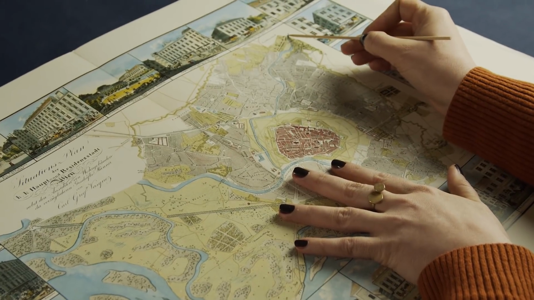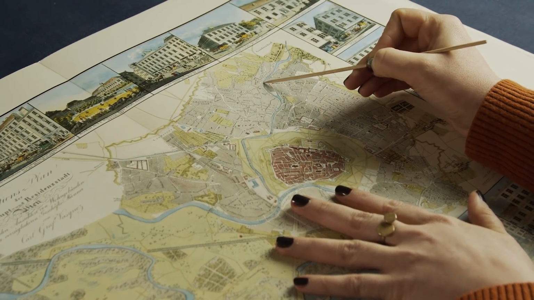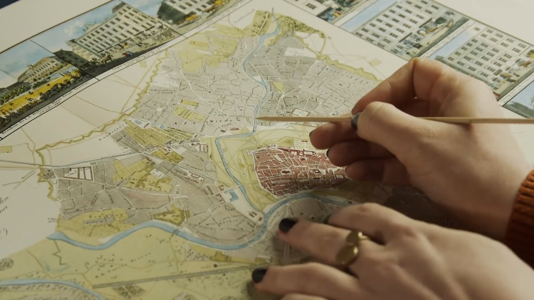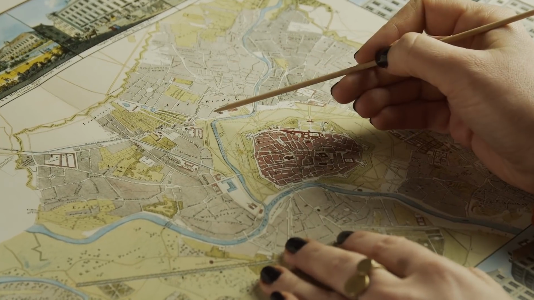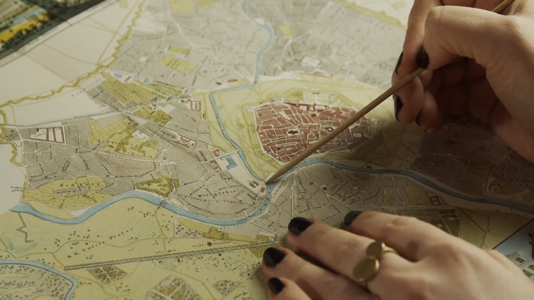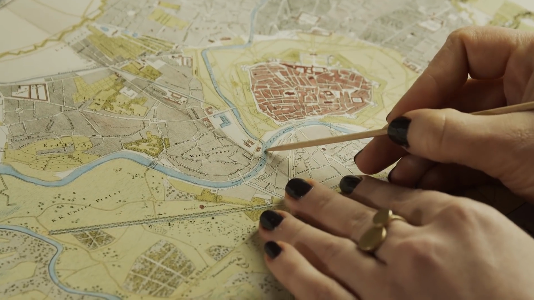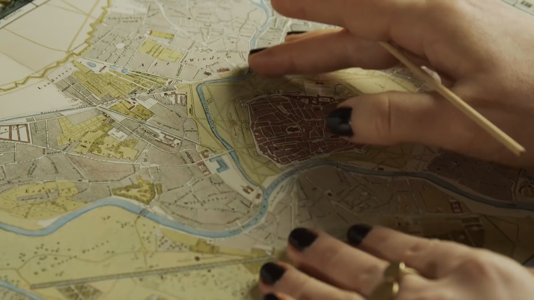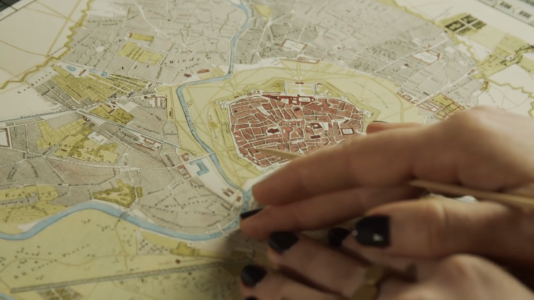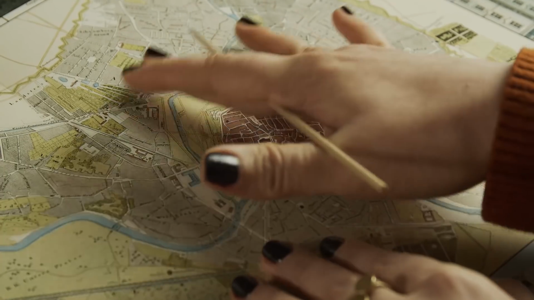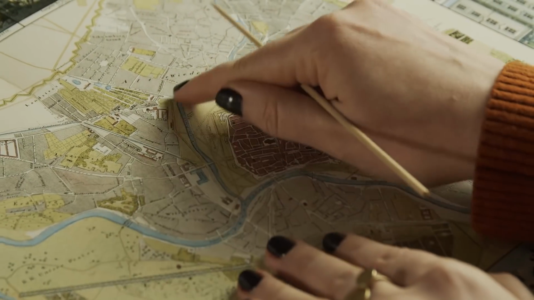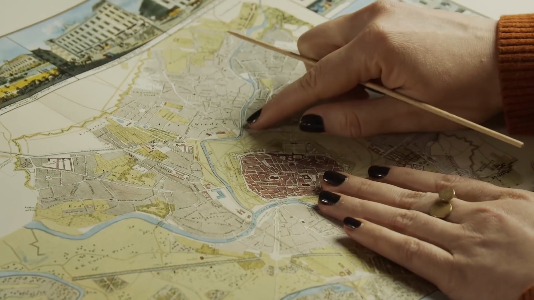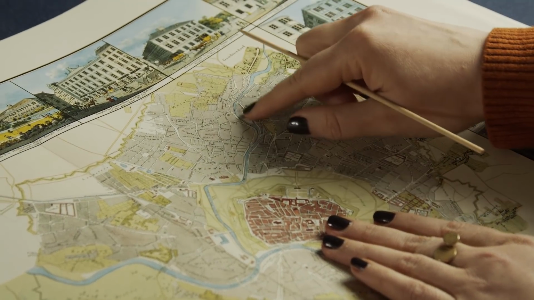We can also see the Wien River, coming up here, taking a turn and then arriving at the Donaukanal. This one still largely follows the same track, but it's underground for most of the part here, and it runs along the U4 line here.